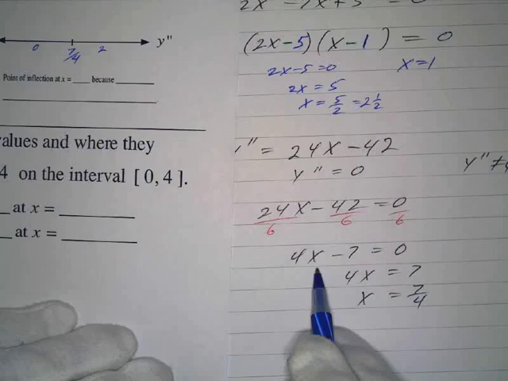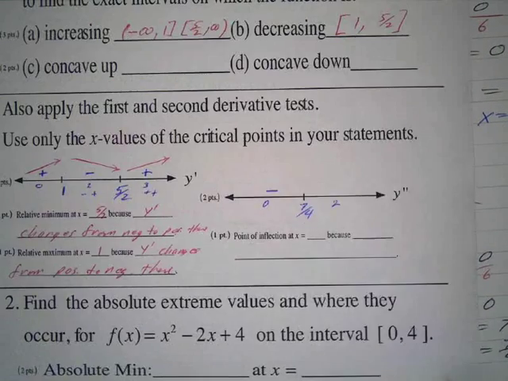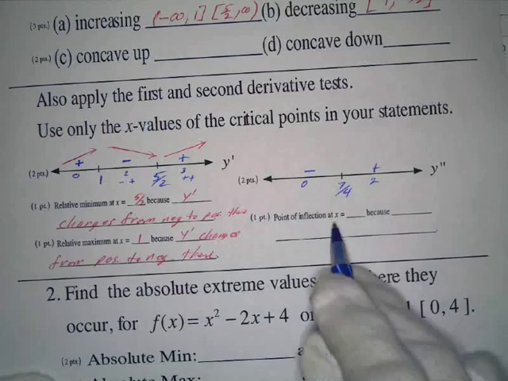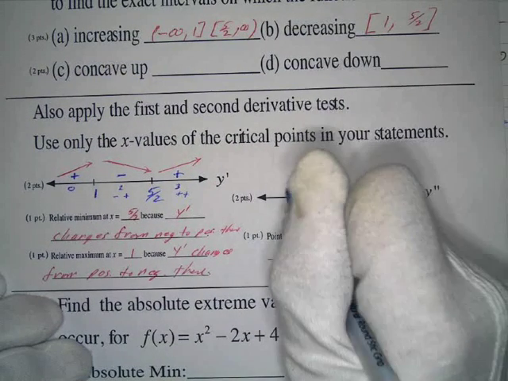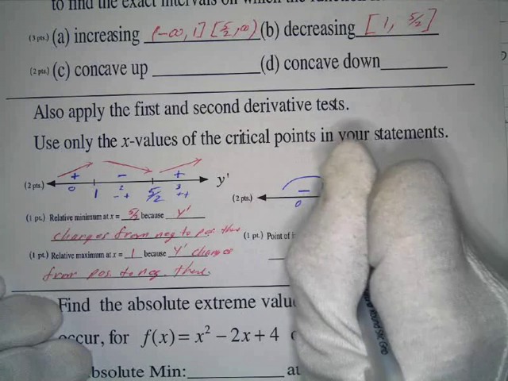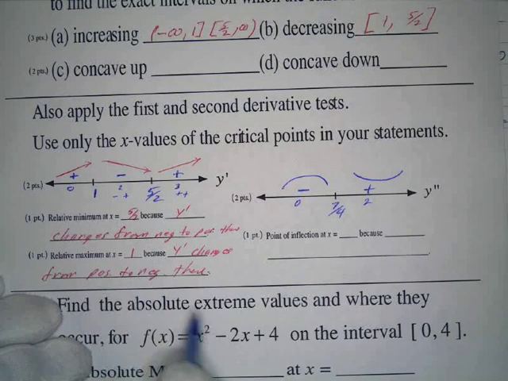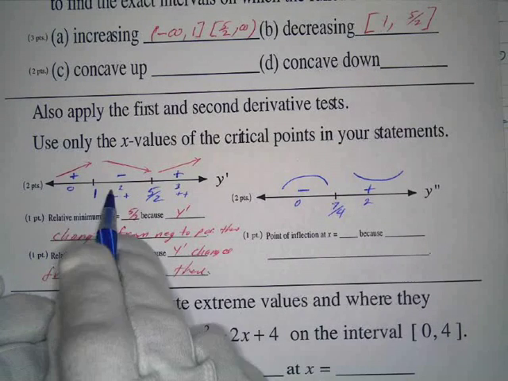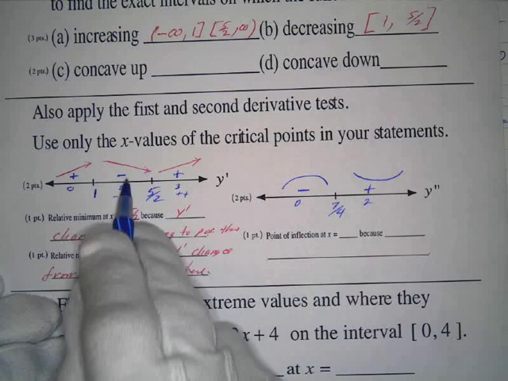And if I try 0, I'm going to get negative. And then if I try 2, that's positive because 4 times 2 is 8 minus 7 is 1, so that's positive. So I do have a change of concavity. Now, since this is negative, this is going to be concave down. And since this is positive, this is going to be concave up. And you see how that conforms with what we're talking about over here. Because 7/4, 1 3/4 is kind of like over here, so you can see what's happening. It's concave down, so my point of inflection is right over here.